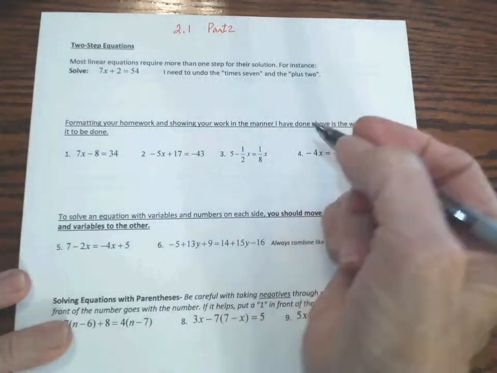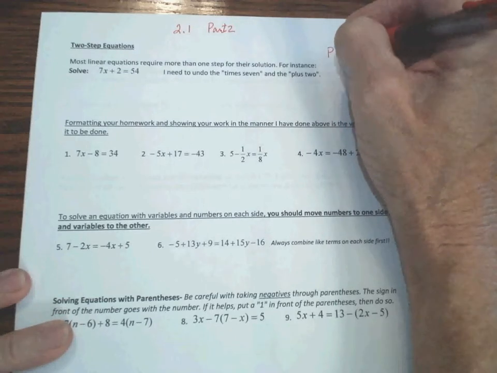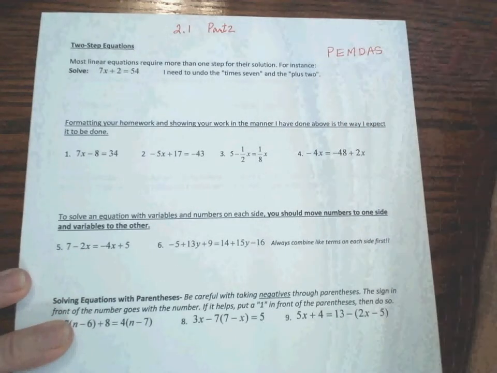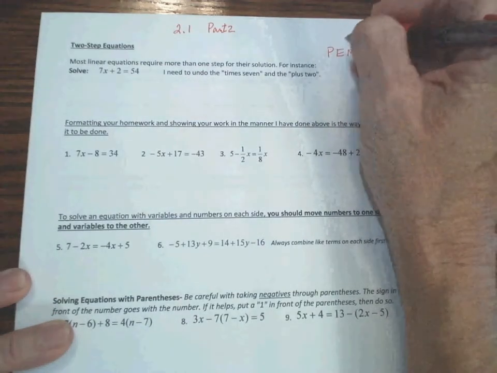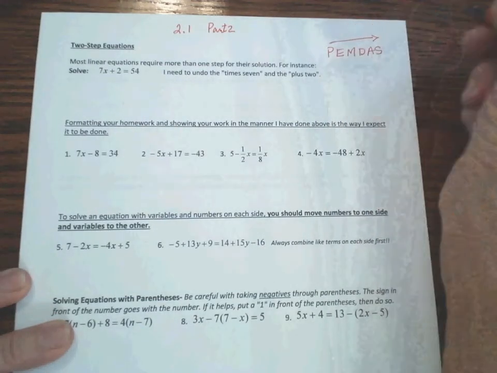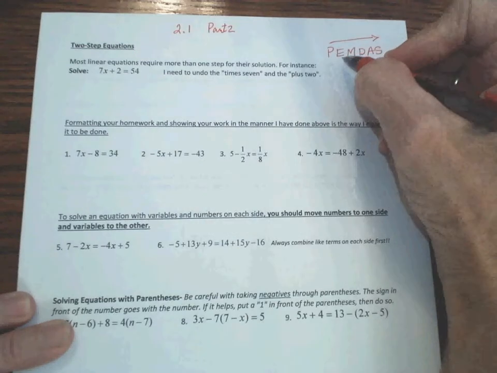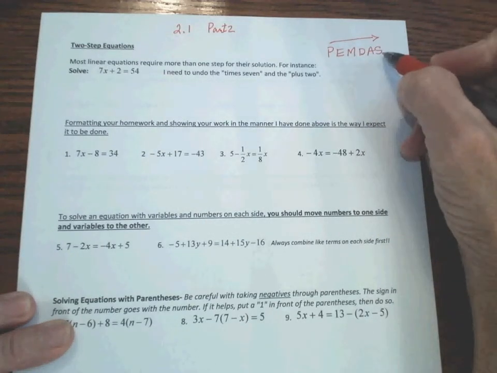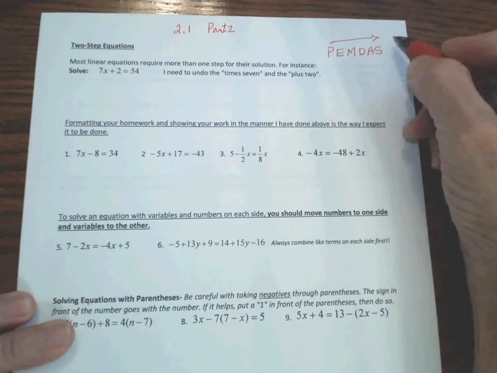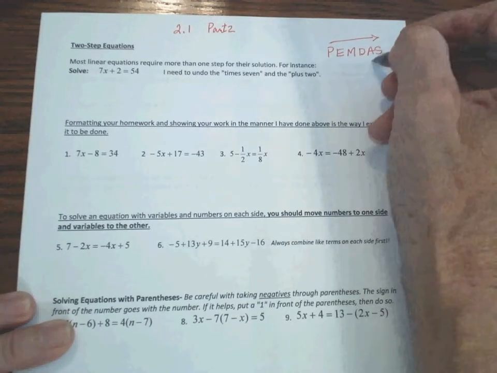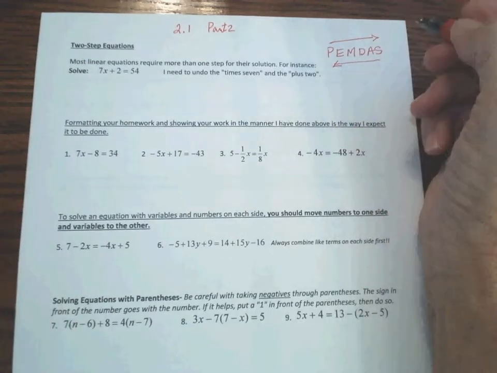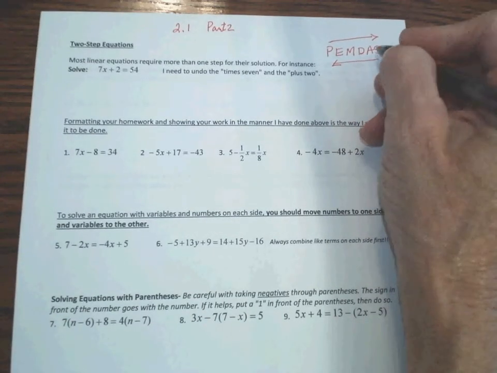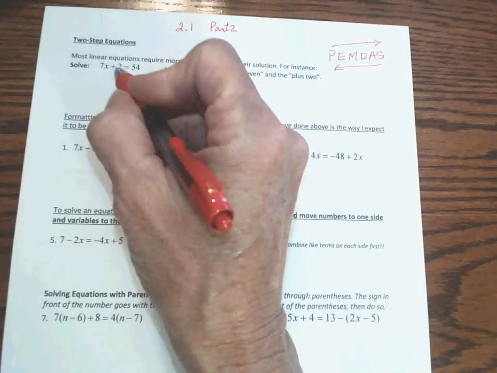If you remember PEMDAS, that's the order of operations. So when we're working to simplify a problem, we go this way: parentheses, exponents, multiplies and divides, adds and subtracts. Well, now we're not building up to make it bigger. What we're doing is we're working to find x and take it apart. So what we have to do is reverse. So we're going to start with the adds and subtracts. You're always going to undo adds and subtracts first.